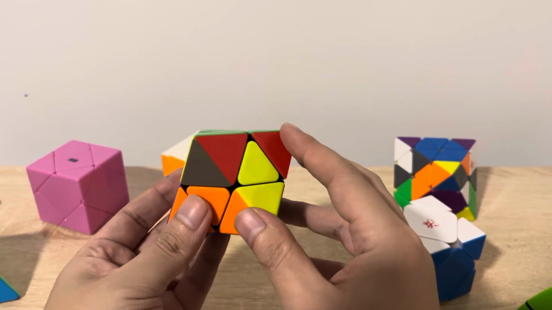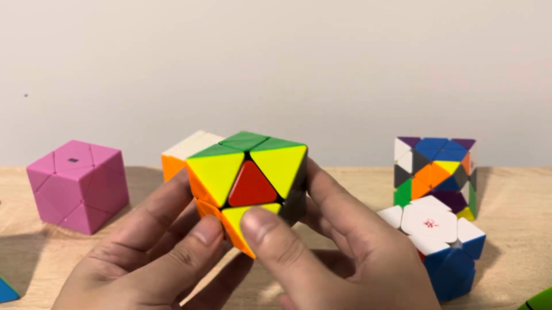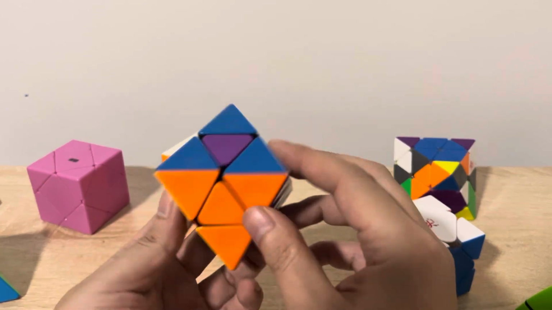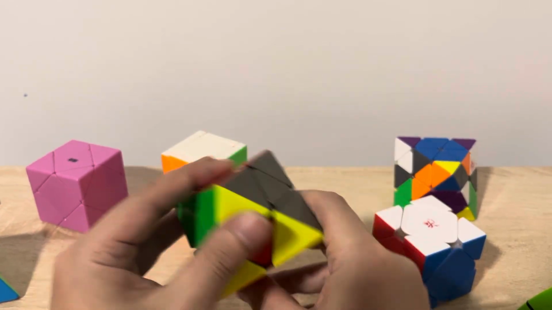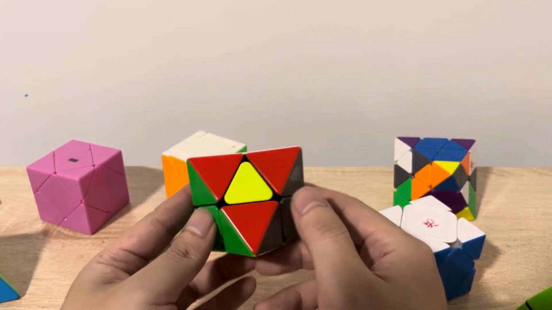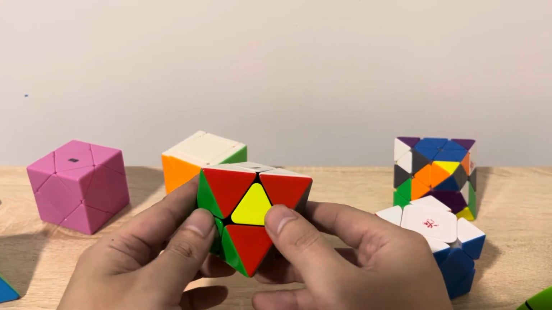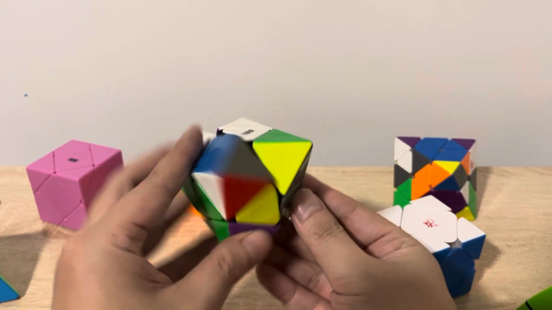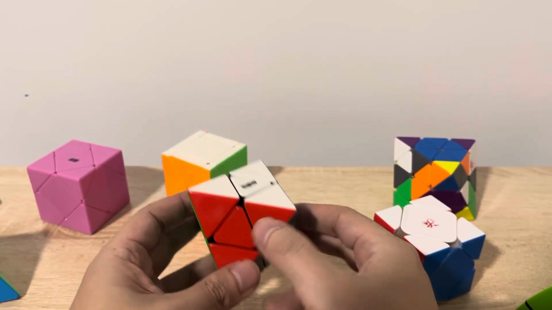this one. You can see it's not solved, but it goes into a 2 center swap case. These two. And now it shows that the corners are permuted. We just do the center swap. And it's done.